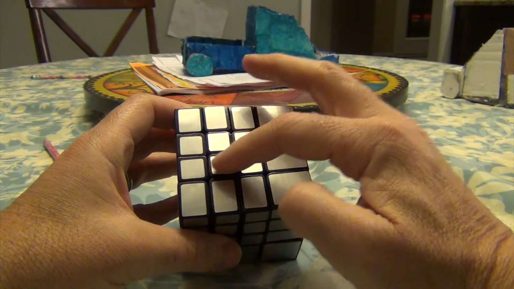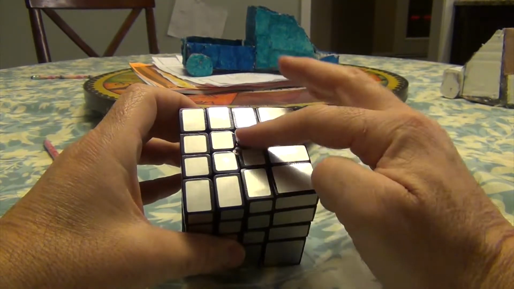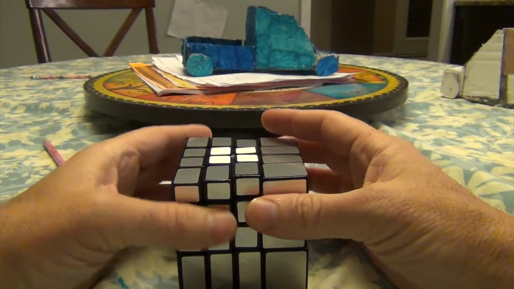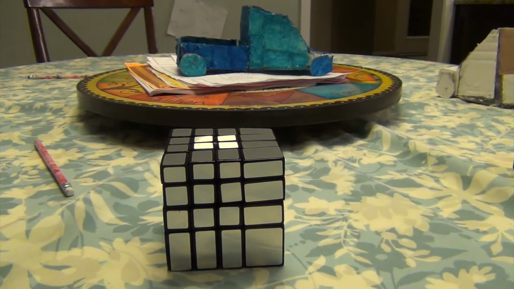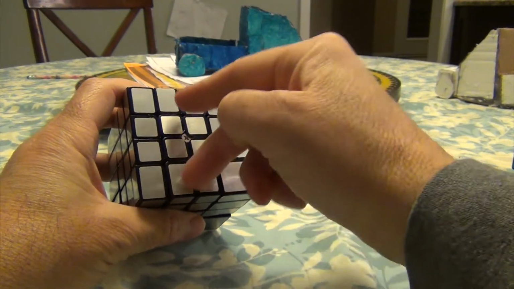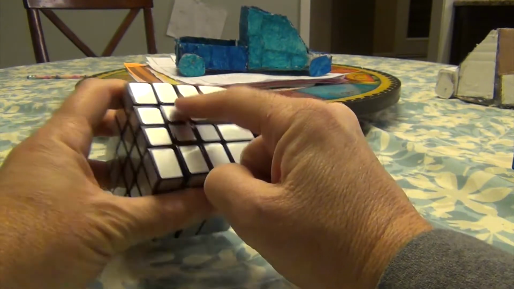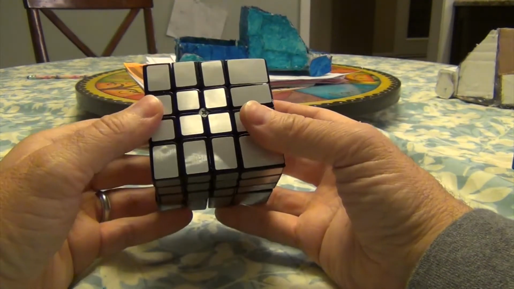Well, this is actually off by 90 degrees. So we have one center that appears to be off by 90 degrees. This is like a super parity. Why is it a super parity? Because you never are supposed to get this. You can have one center that's off by 180 degrees. You can have two centers that are off by 90 degrees. But you don't get one center that's off 90 degrees.